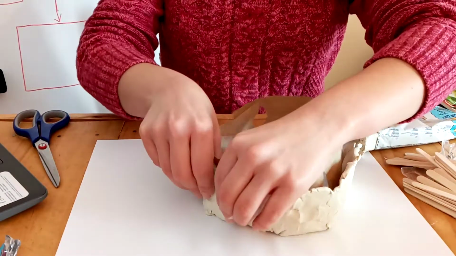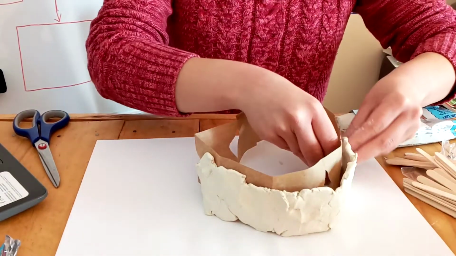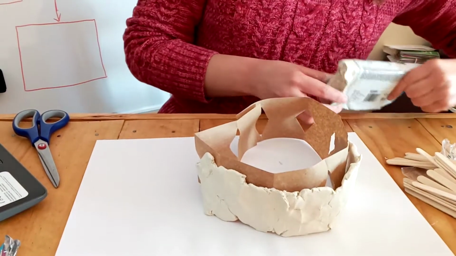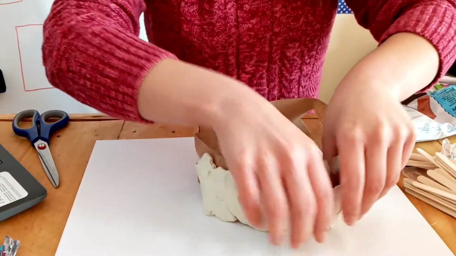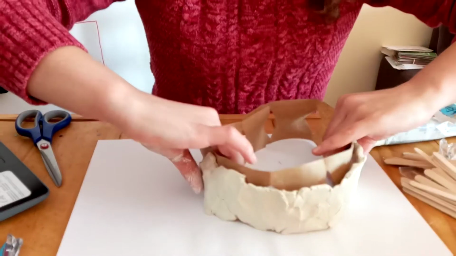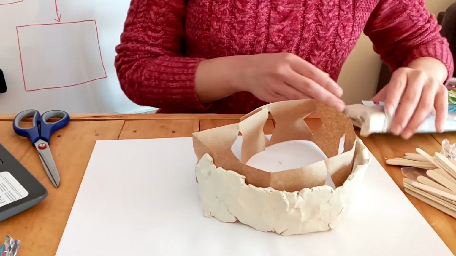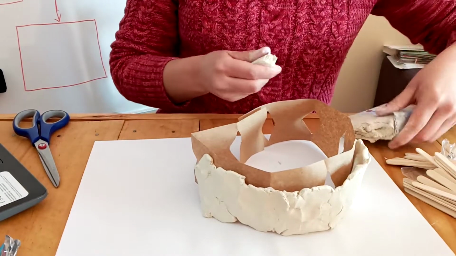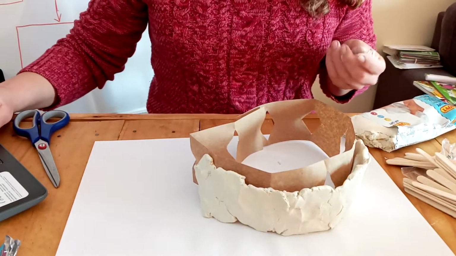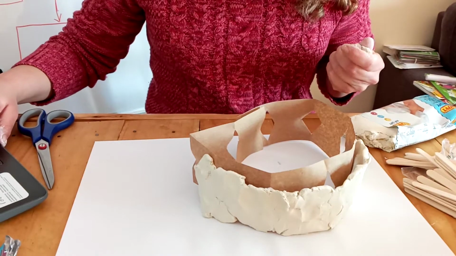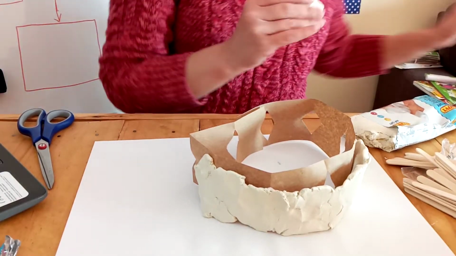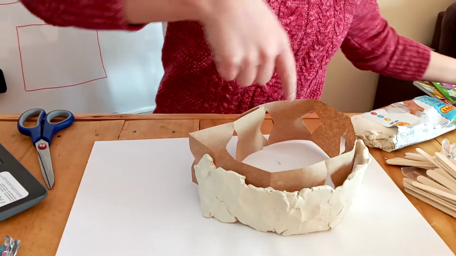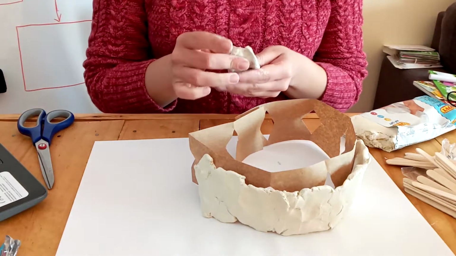Okay, so I have half of my wall here, more or less. The thing is that this modeling clay doesn't really stick to paper, or the paper doesn't stick to it. But what I'm going to do to fix that is, once the modeling clay gets a little bit drier, I'm going to use glue or my hot glue gun to stick the paper to the modeling clay.